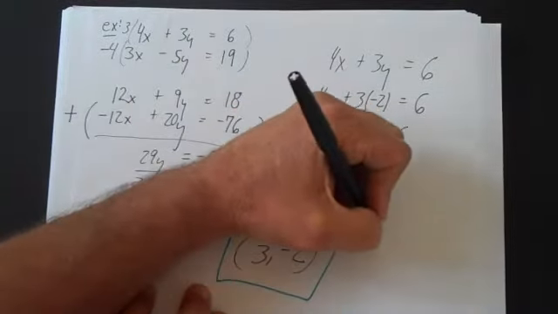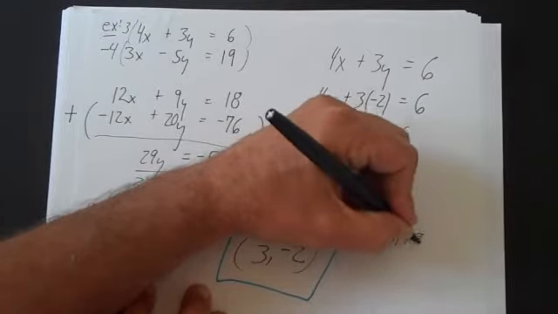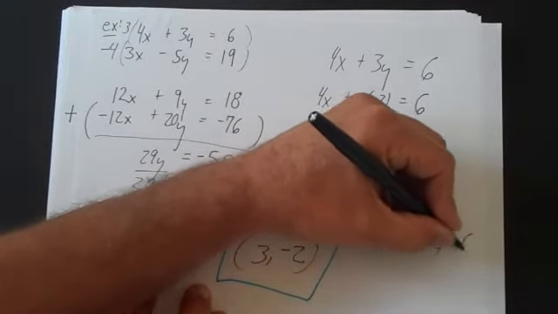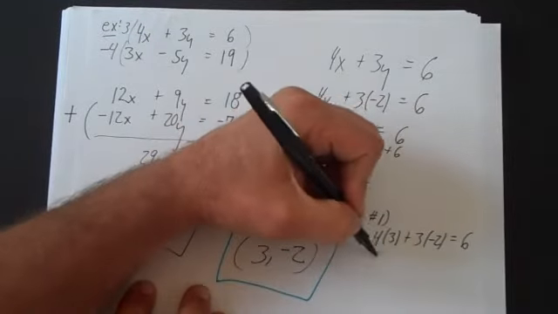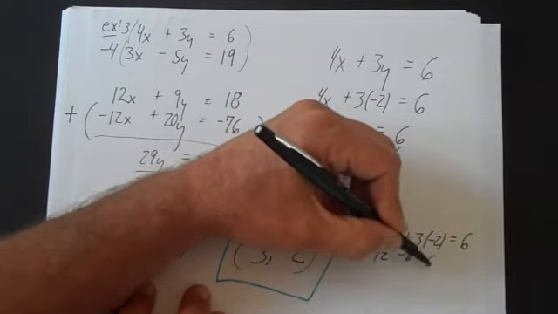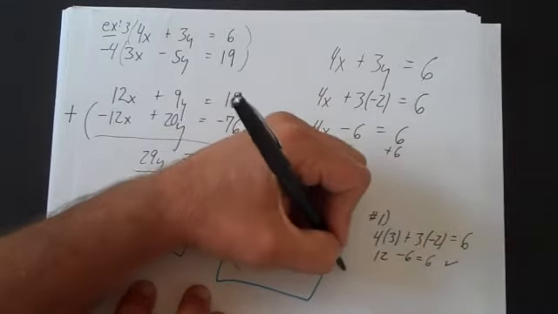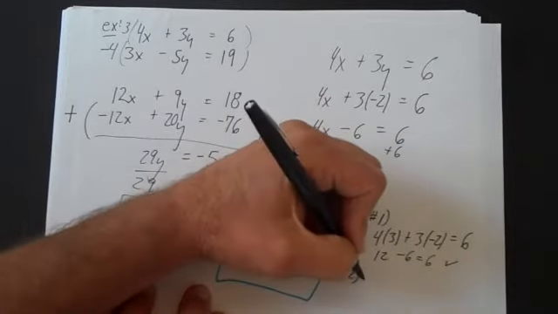Let's check these real quick. 4 times 3 plus 3 times minus 2 is 6. That's equation number 1. That's 12 minus 6 is 6. That works. Equation number 2. Remember, you have to check both equations if you're going to check.